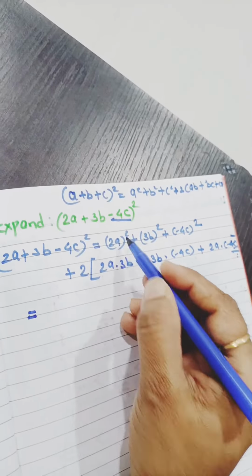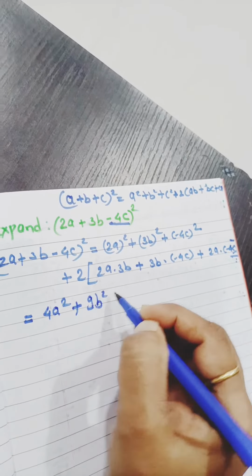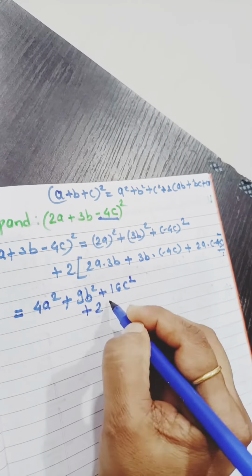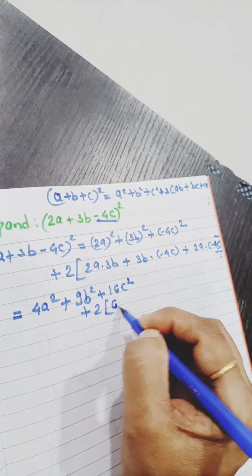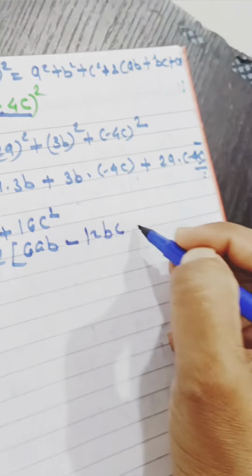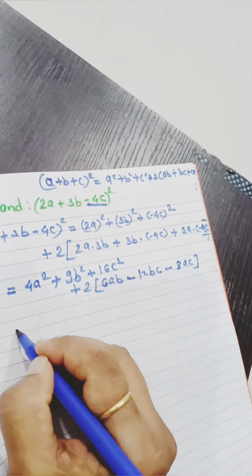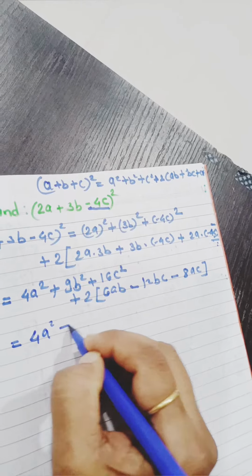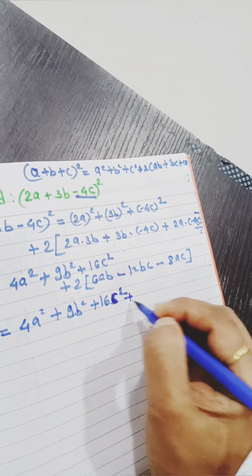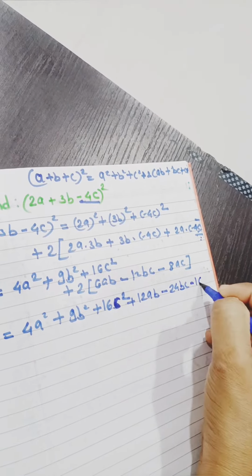Now the square of 2a is 4a², plus 9b², plus 16c², plus 2 in brackets, here 2 into 3 is 6ab, plus minus 12bc, and here also minus 8ac. Okay, so finally we will have 4a² + 9b² + 16c² + 12ab − 24bc − 16ac.